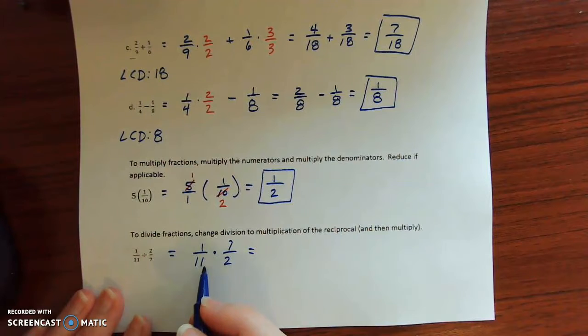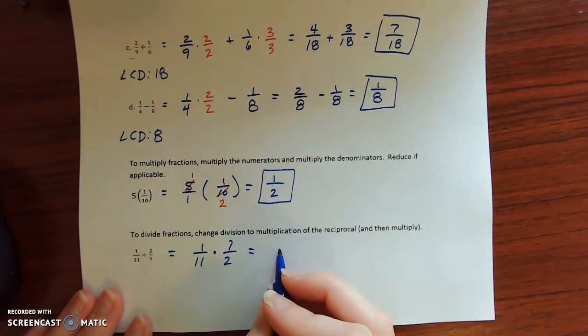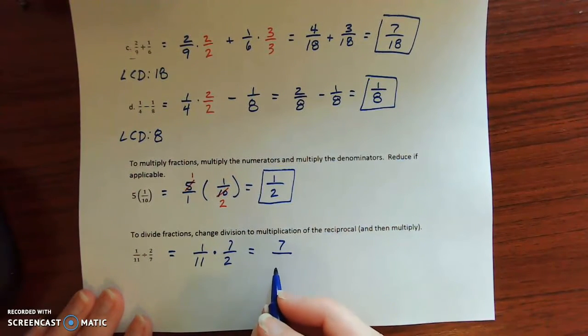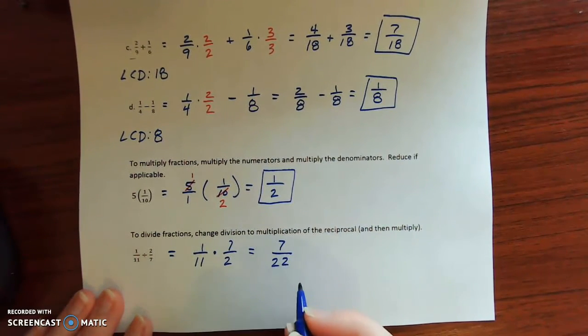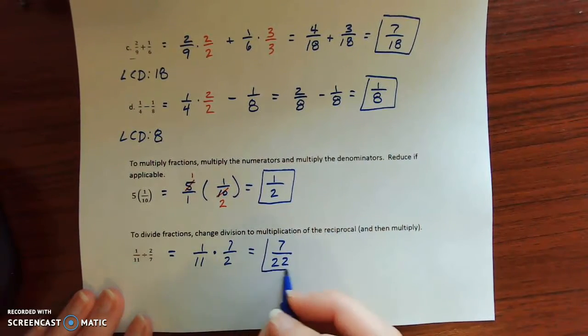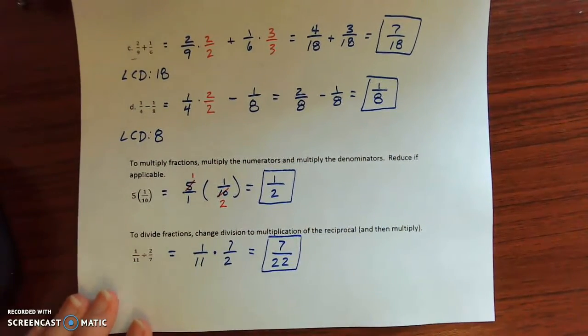First, look to see if we can reduce. Are there any common factors in the numerator with the denominator? There are not, so we're ready to multiply. 1 times 7 is 7. 11 times 2 is 22. So we get 7/22.